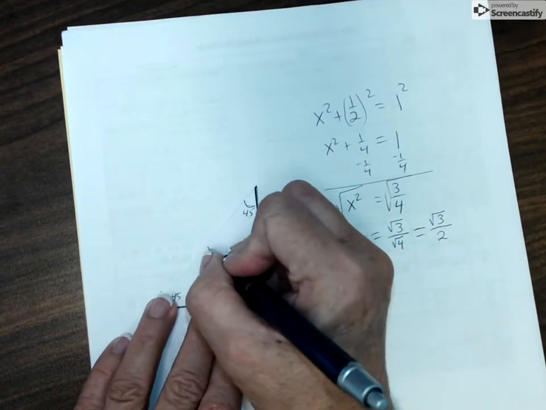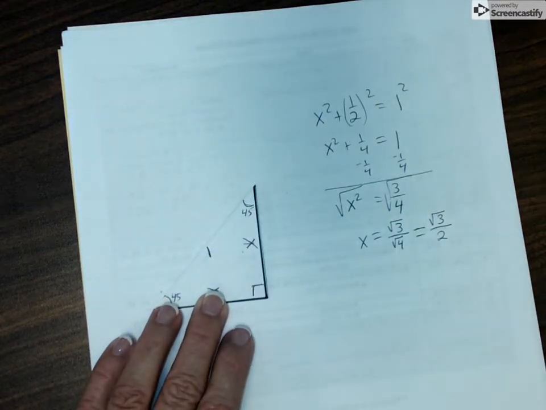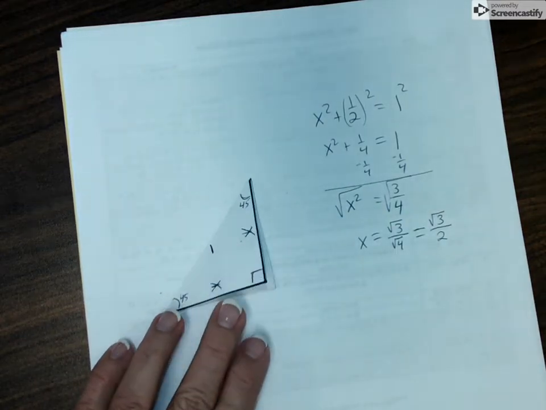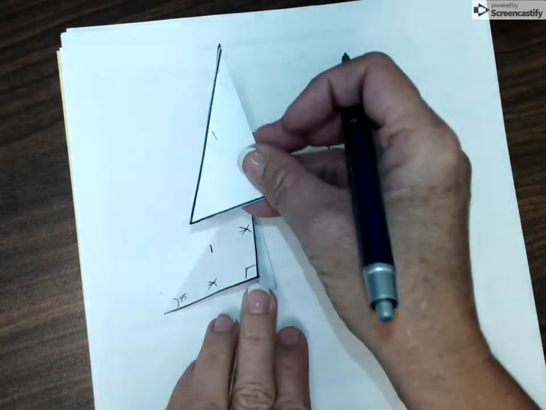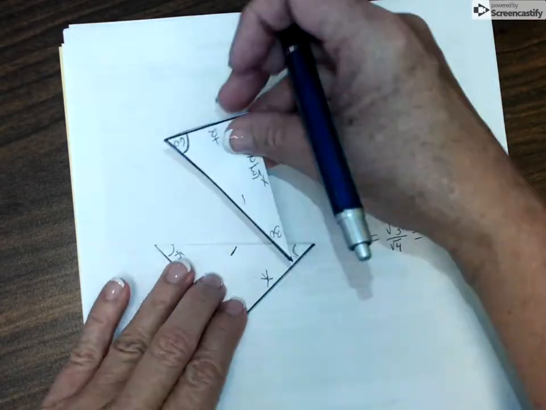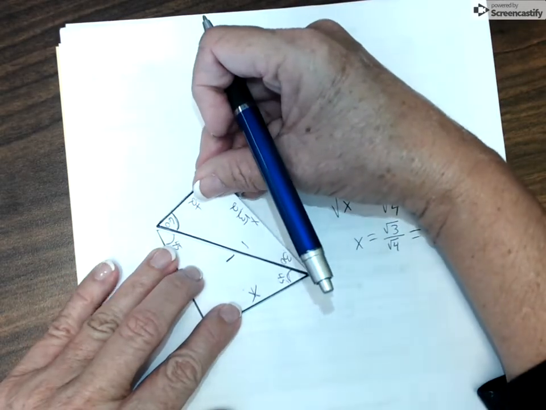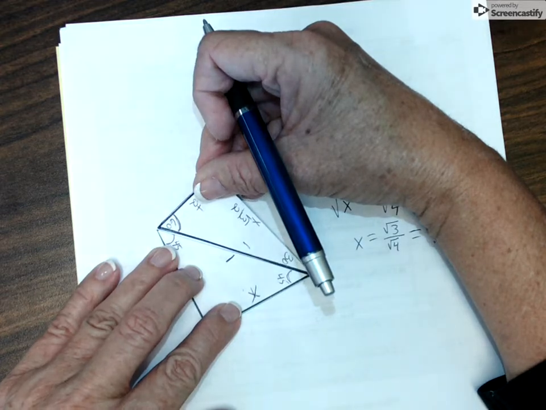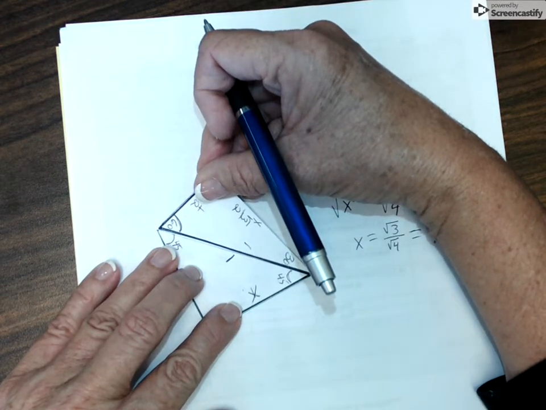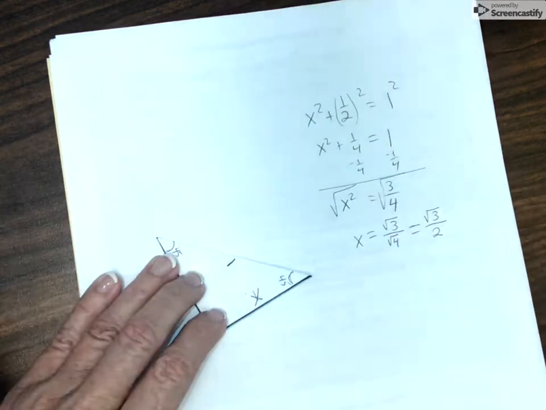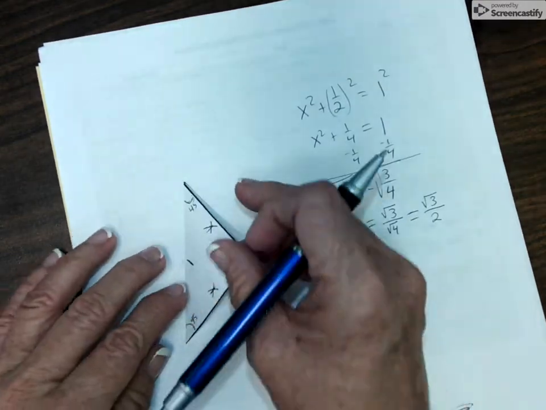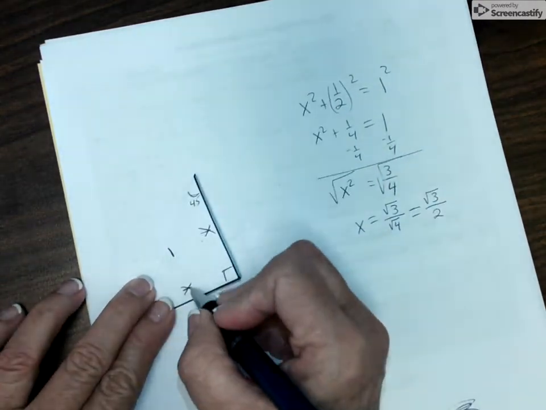And by definition, I'm going to say the hypotenuse is 1. Again, I'm just defining this. And if you notice, if I compare this to my other triangle, the 30, 60, 90, both hypotenuses are 1. And you can see that they are the same length here. So back to this triangle, I know my hypotenuse is 1.